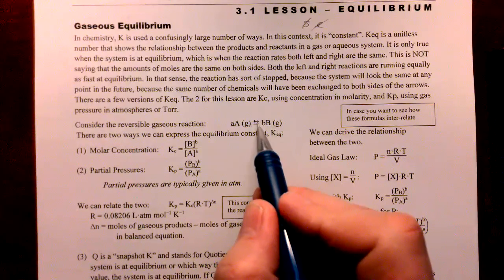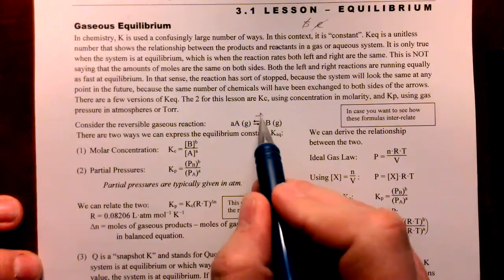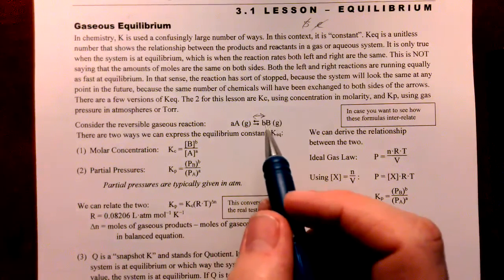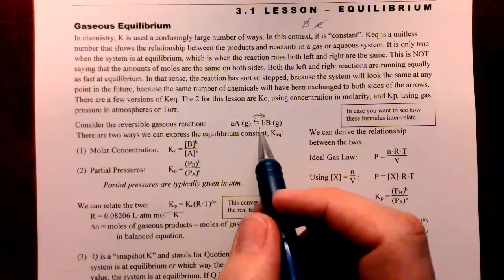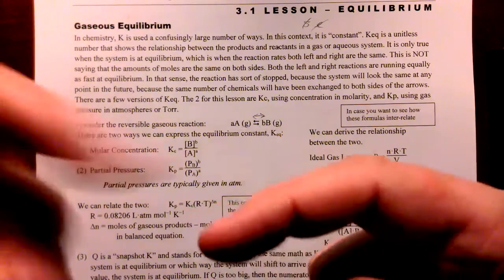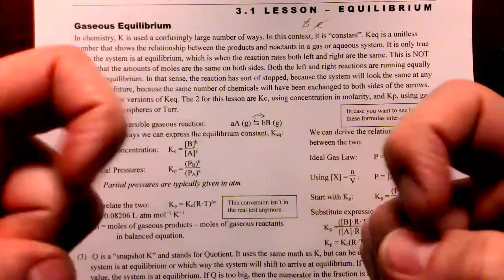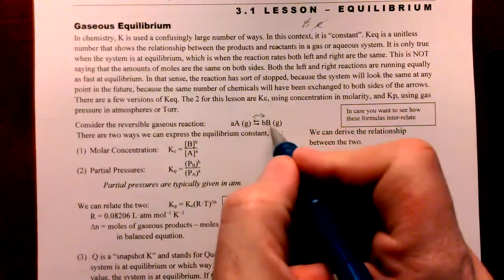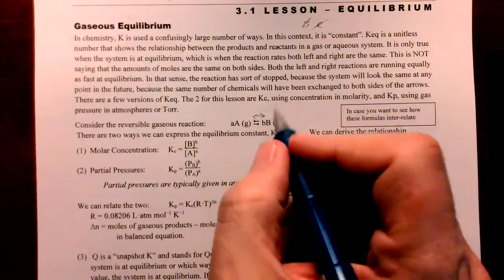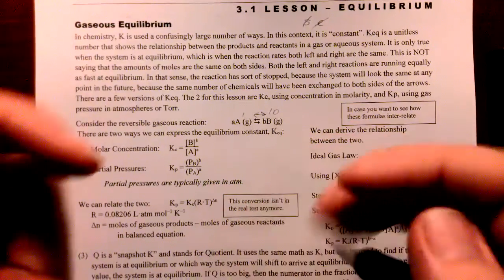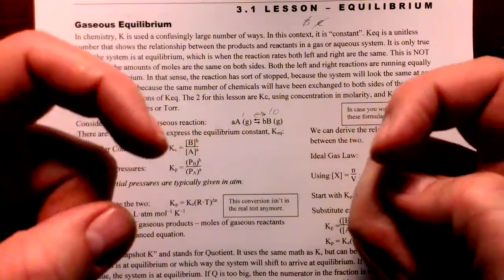We use the double arrows or sometimes just this, handwritten, more usually like that. And when it's at equilibrium, it's running equally to the right and to the left. We're getting 1 and 1, 1 and 1, 1 and 1, or 1,000 and 1,000, but the rates are equal. That doesn't mean that the numbers of moles on each side are equal. You could have 10 and 1. You could have anything as long as they keep exchanging at the same rate.